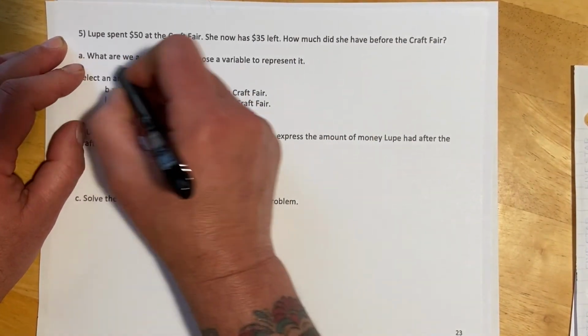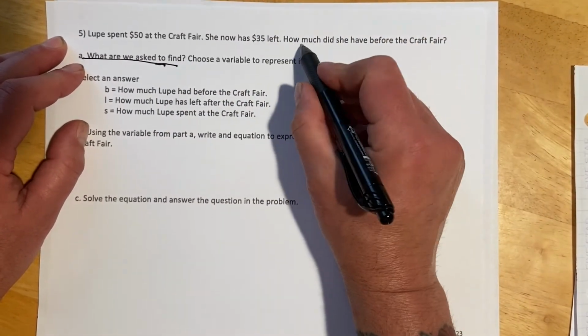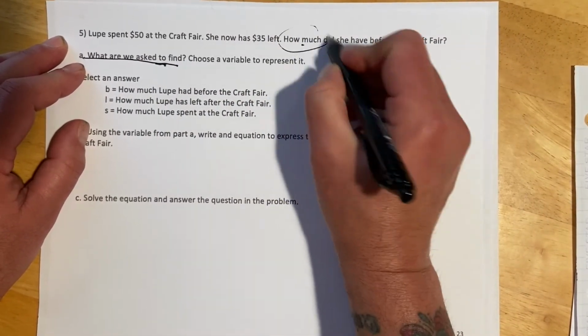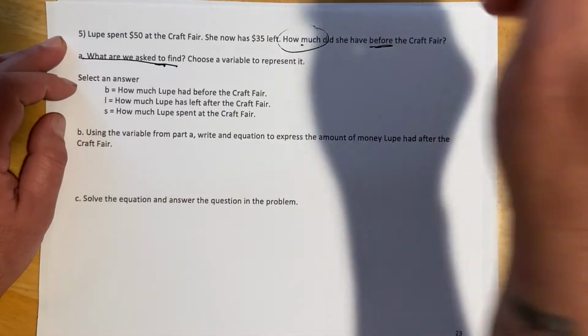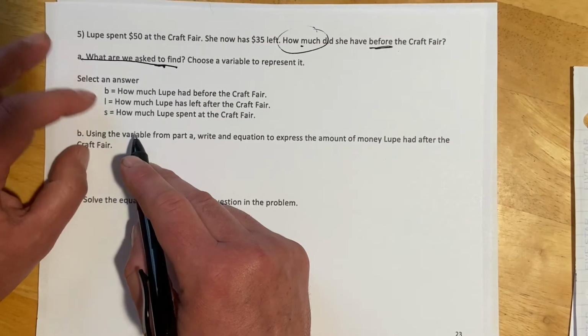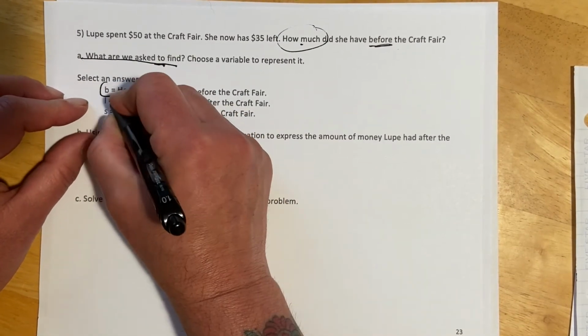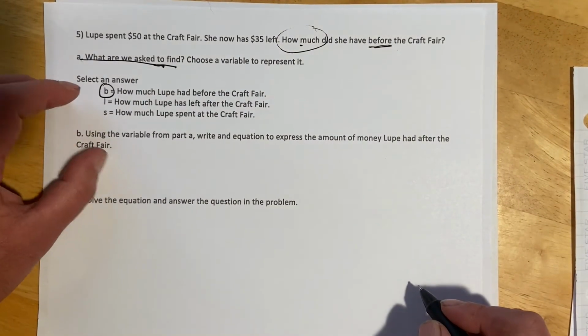So what are we asked to find? That's kind of the first thing, is like, what are we even trying to do? We're trying to find how much she had before. So how much before? And it'll be a drop-down box, I think, on the homework. It'll give you choices as to which variable to use. So B is how much she had before the craft fair. So that's the one that we're looking for in this case.